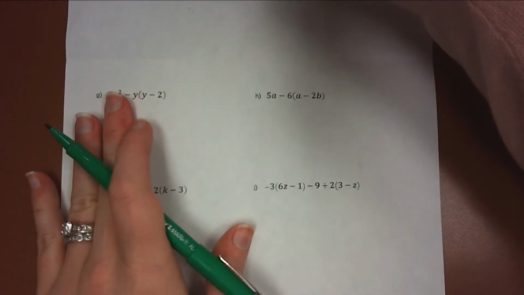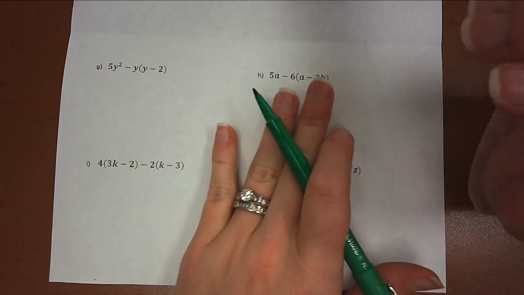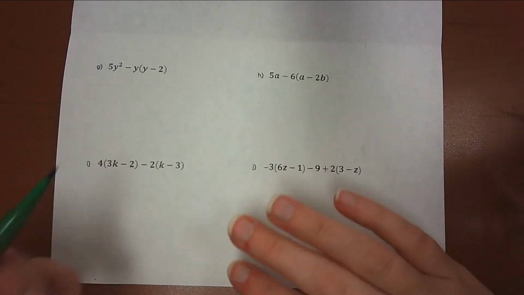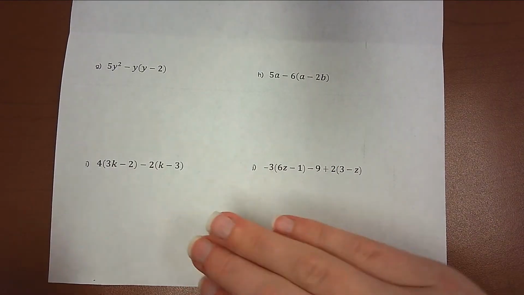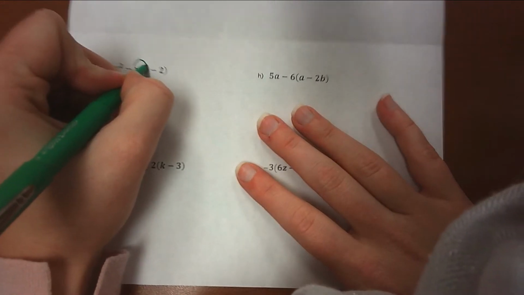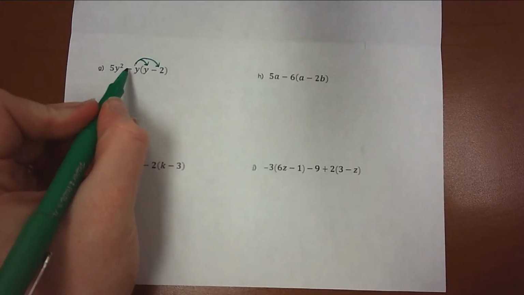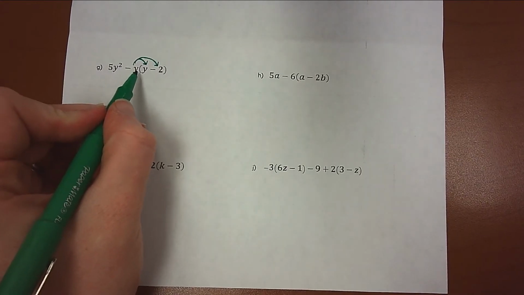On these next couple examples, we're going to do the first two together because now we're going to have some squared terms that I want to talk about. So on this first example, we always remember we want to distribute first. So I'm going to distribute this negative y to both sets here. Notice that I'm calling this negative y because the subtraction sign gives this y a negative value.